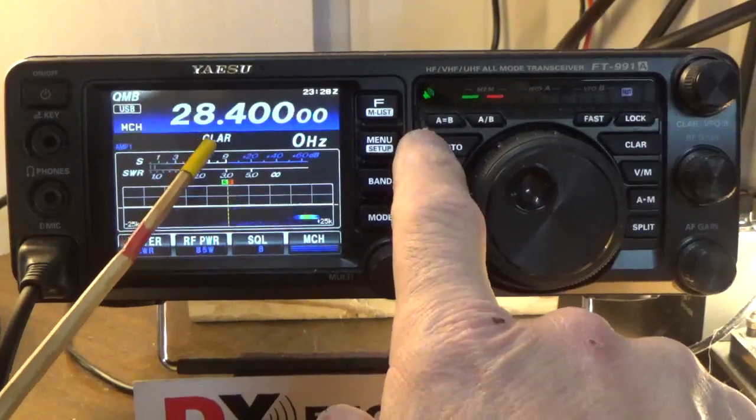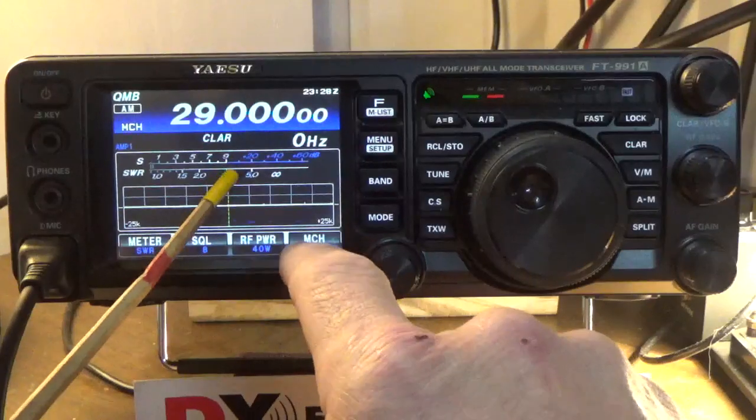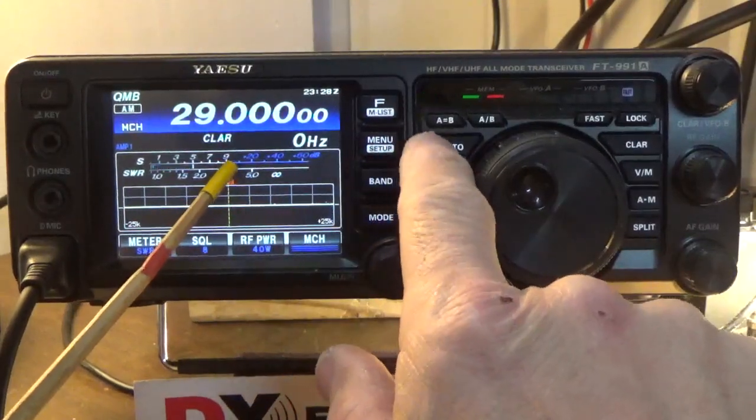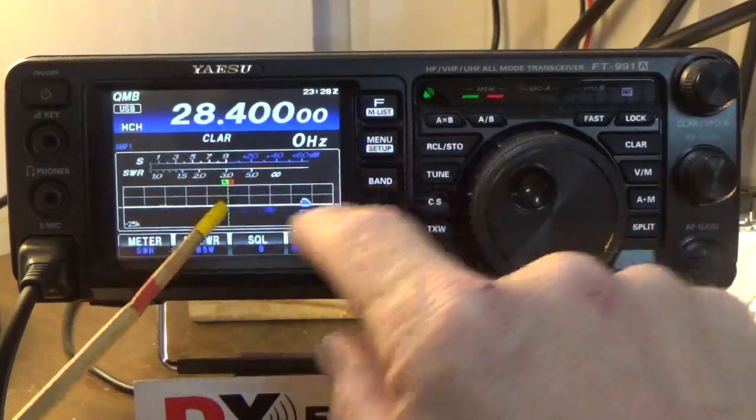So let's go to 10 meter and see if we can get some activity going on here. Press it again. There we go, 10 meter right there, and there is some activity going on.